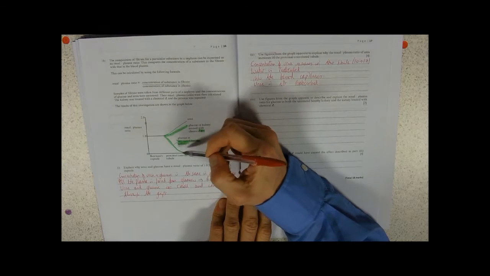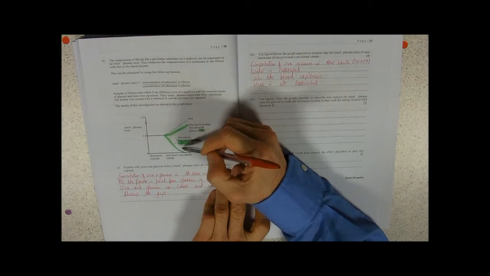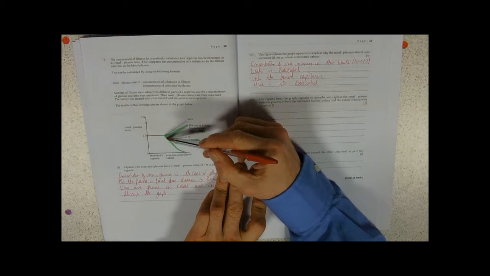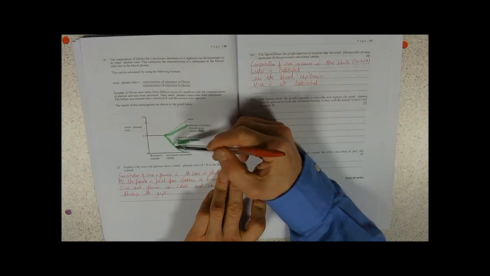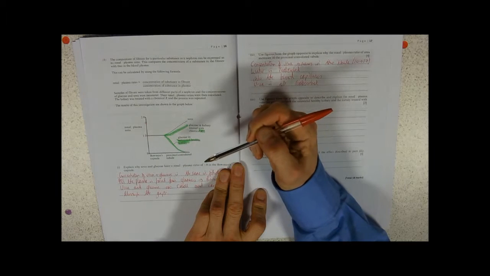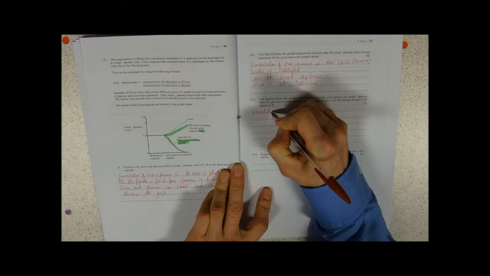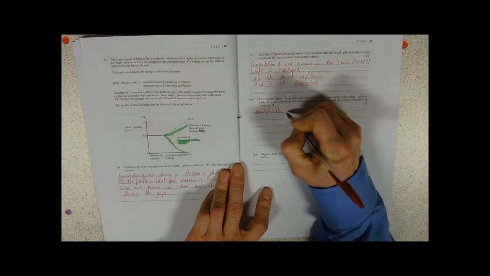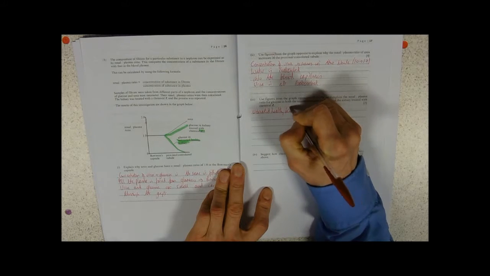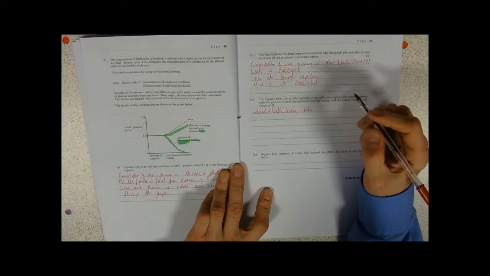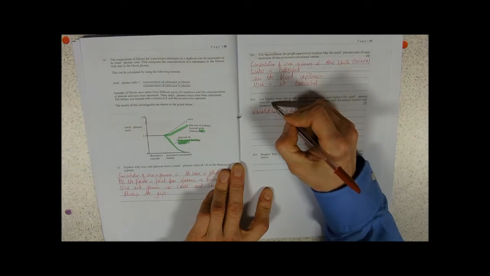That's the one that you know. So in the normal untreated healthy kidney ratio, and we're not talking about urea, it's glucose it's wanting here.